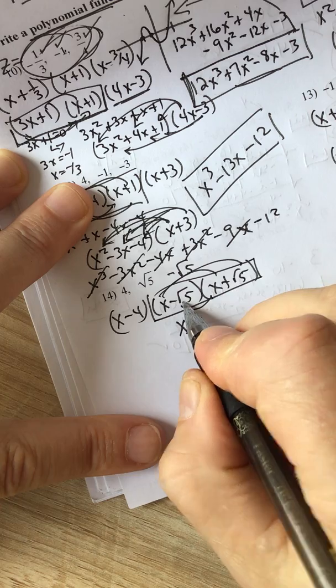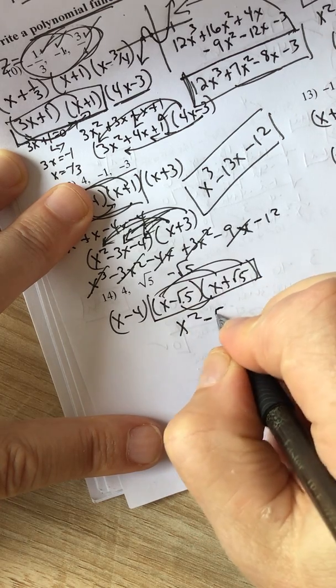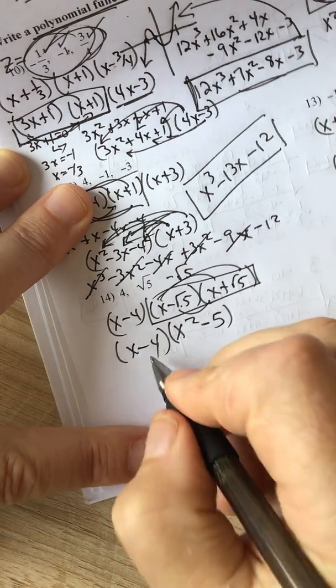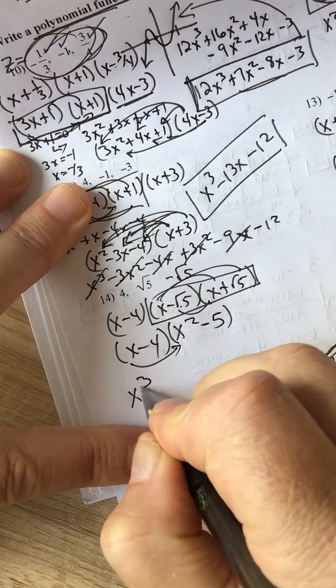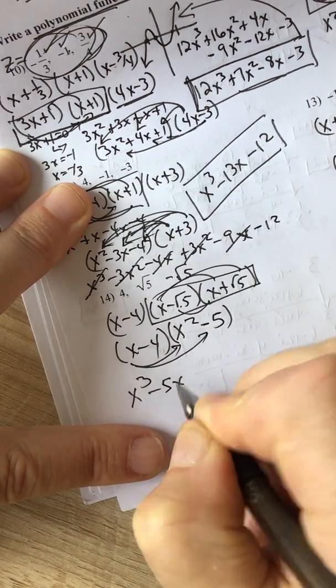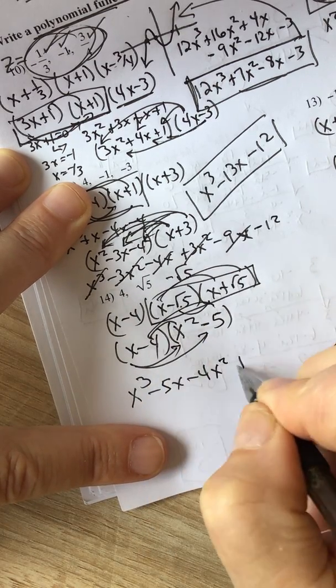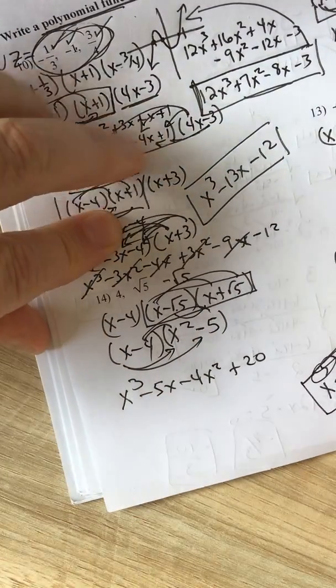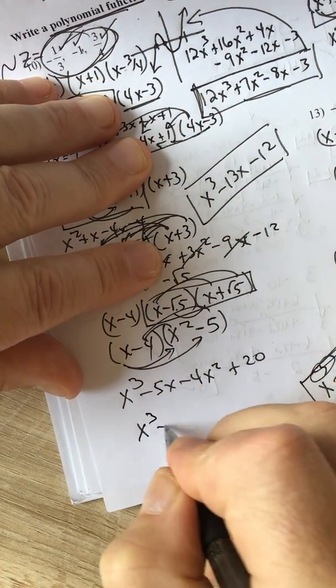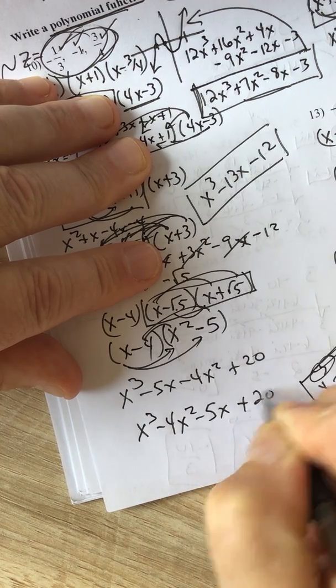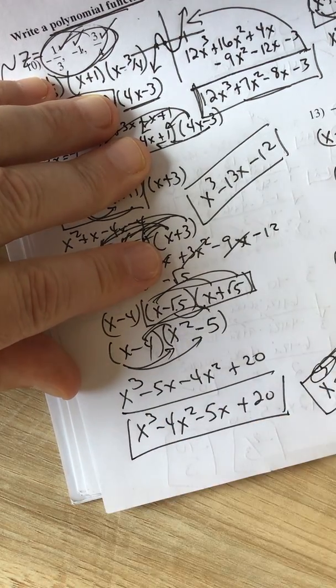And then negative root 5 times positive root 5 is negative 5. There's x to the third minus 5x minus 4x squared plus 20. So we have x to the third minus 4x squared minus 5x plus 20. And there they are.